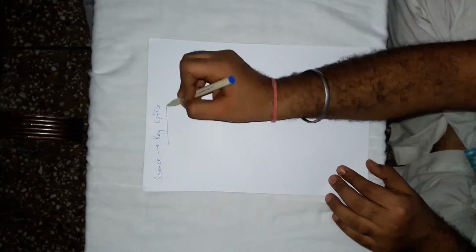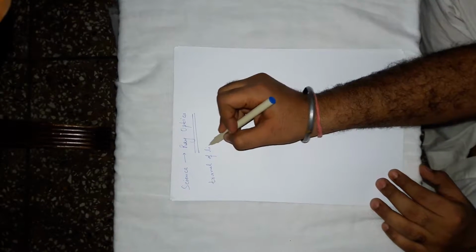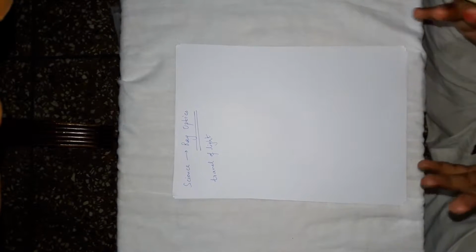So, what does this ray optics mean? Ray optics basically deals with the propagation or travel of light in a particular homogeneous medium. Now, what do you mean by the homogeneous medium? Homogeneous medium means that where properties remain same at every point.